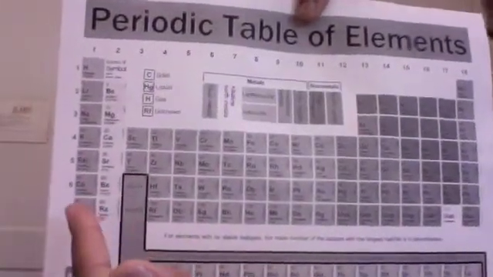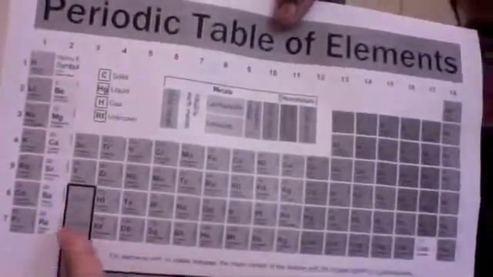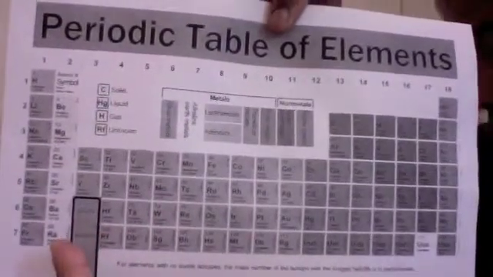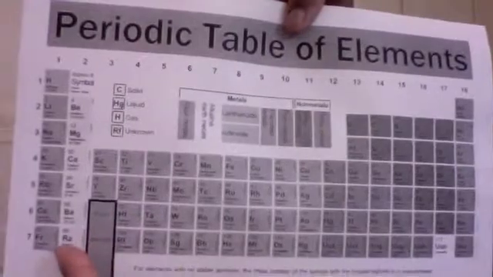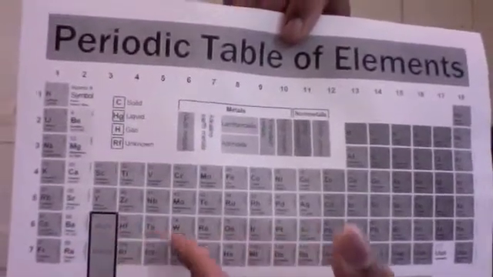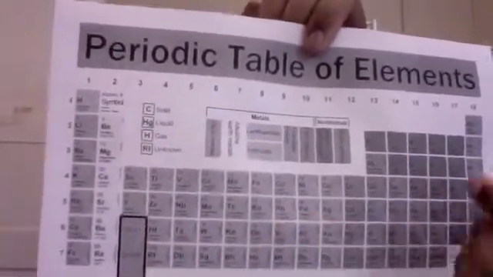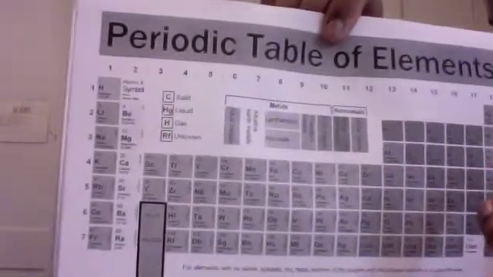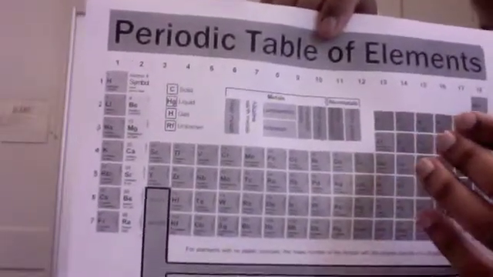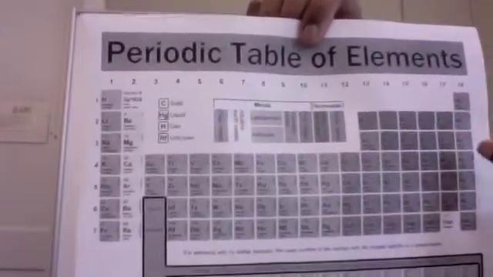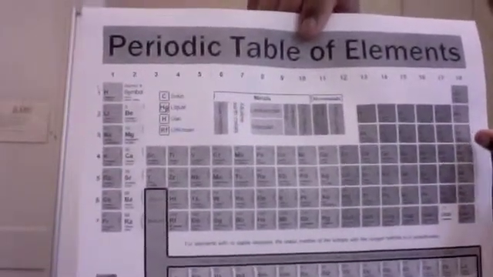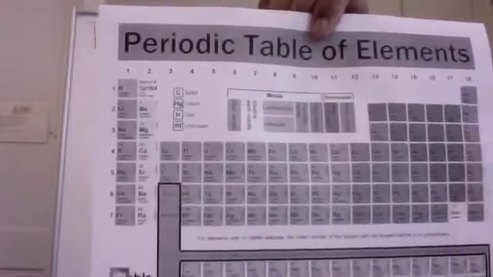This first group is going to be the alkali metals, followed by the alkaline earth metals. In here we have all of our metals, and over here we have all of our nonmetals. Right here from group 17 we have our halogens, and on the very end we have all of our noble gases and rare gases.